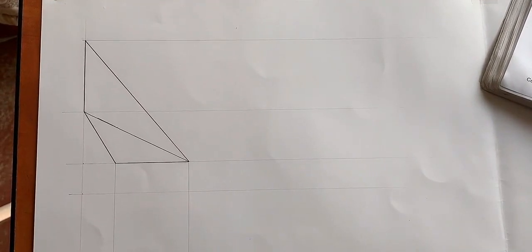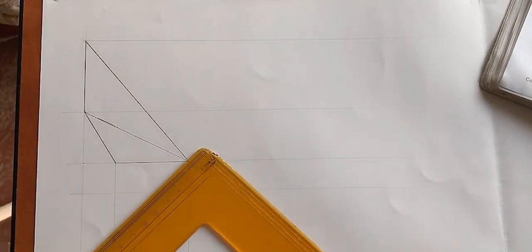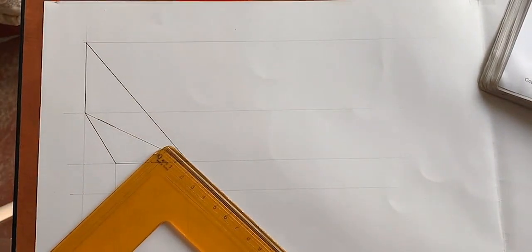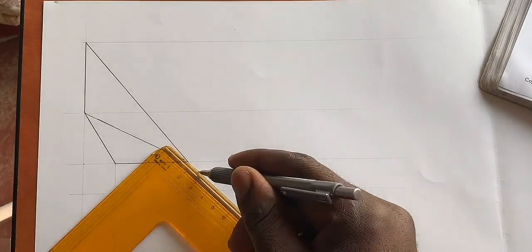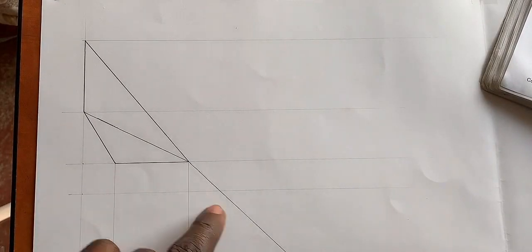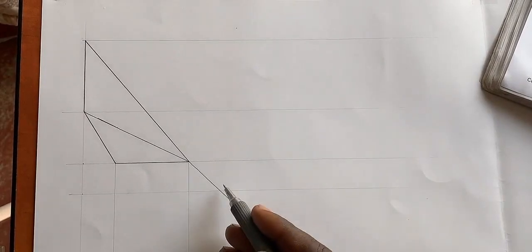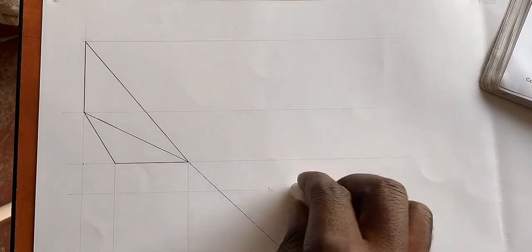This is the set square. I have to wipe it as well. Then from the bottom right hand corner of my top view, I can have this line. Now all the points from my top view, once they touch this line, will have to go up. For instance, this one is already touching, it's supposed to go vertically up, which means I can erase it here. We're supposed to go up. There it goes.